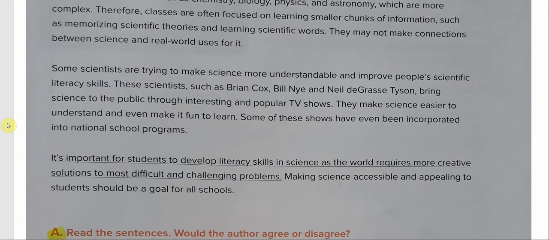Some scientists are trying to make science more understandable and improve people's scientific literacy skills. These scientists, such as Brian Cox, Bill Nye, and Neil deGrasse Tyson, bring science to the public through interesting and popular TV shows. They make science easier to understand and even make it fun to learn.